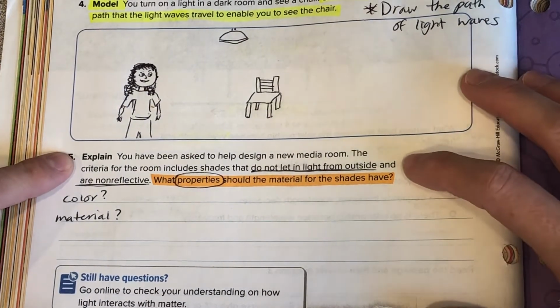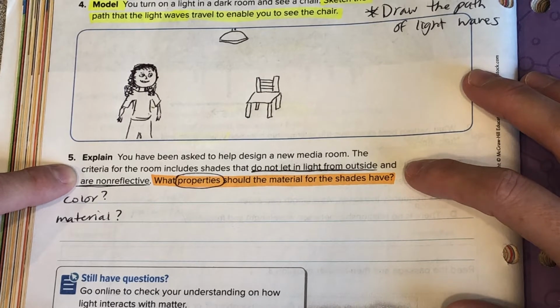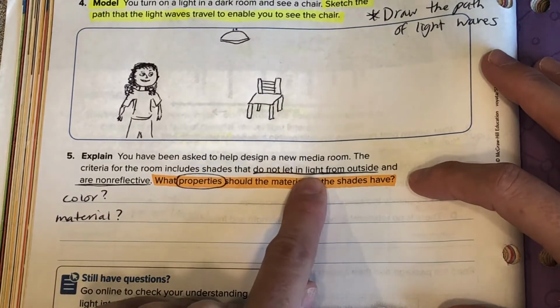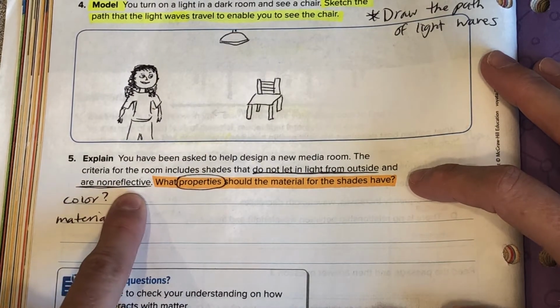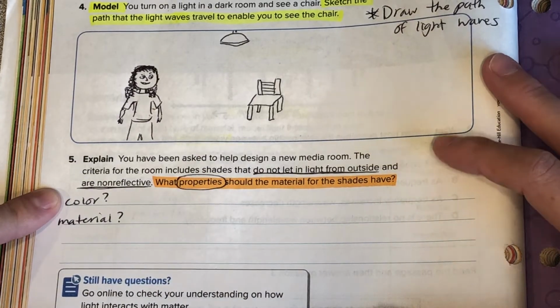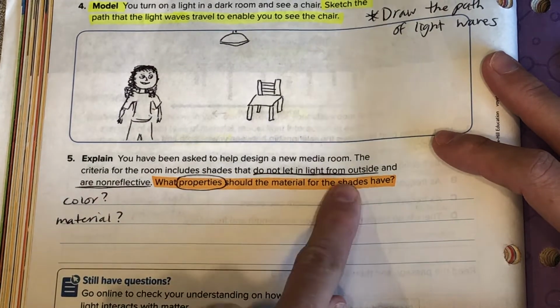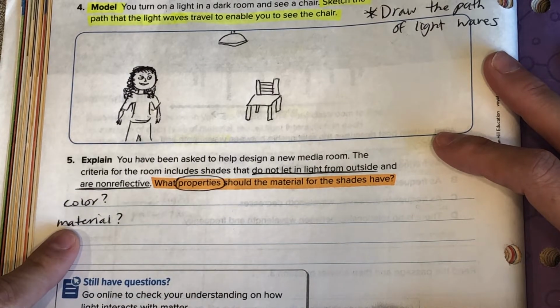Okay. You've been asked to help design a new media room. The criteria for the room includes shades that do not let in light from the outside, and they're non-reflective. So what properties should this material for the shades have? Keep in mind what color should the shades be if you want no light from the outside and it's not reflective? What should the material be made out of?